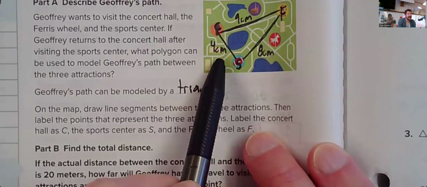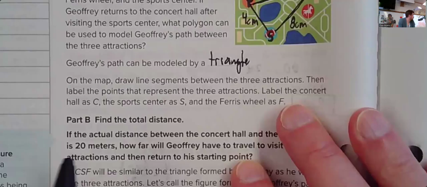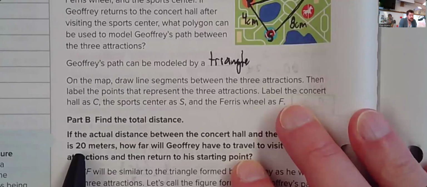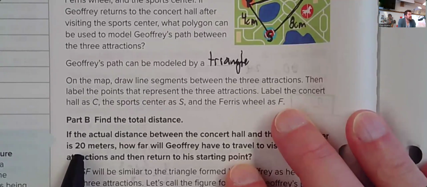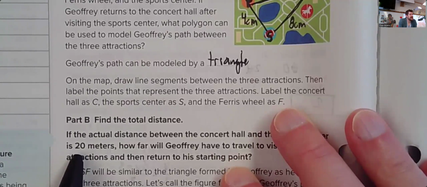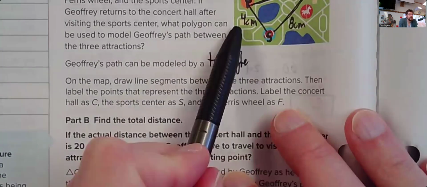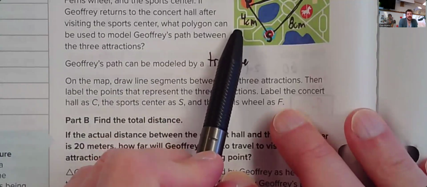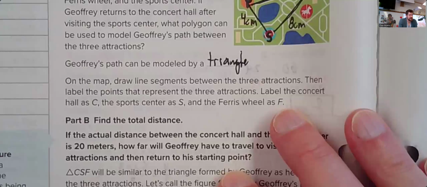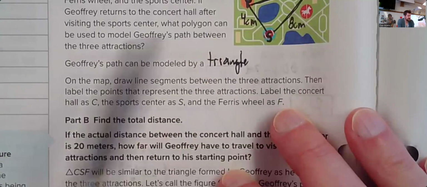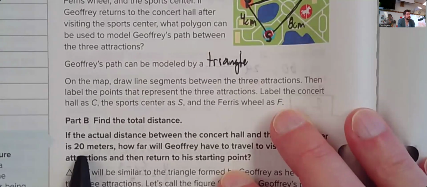Four centimeters. And in real life, it's 20 meters. So that means that would be like 20 over 4, which is 5, right? So however many centimeters it is on the map, you'd multiply it by 5 to get the actual distance in meters in real life, because 4 times 5 is 20. Everybody okay with that so far?